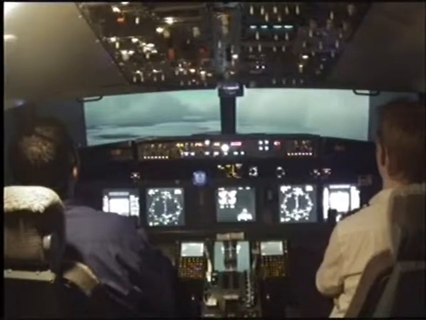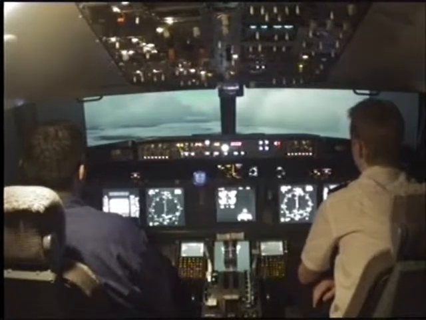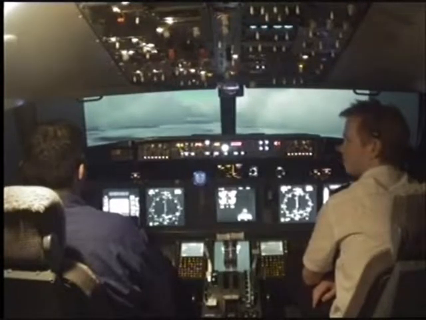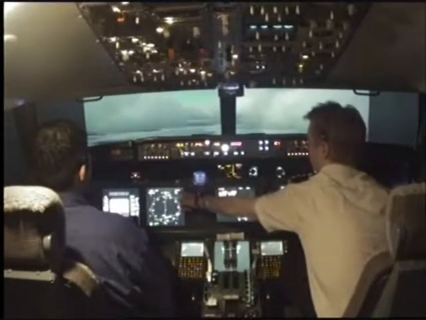Okay, do you know where to look for the distance to the airport? I bet I haven't shown you this yet. It's up here. It's 247 miles out. That's Wellington runway 16.